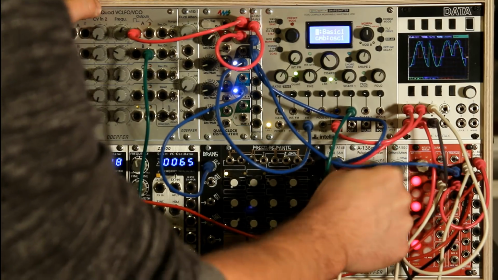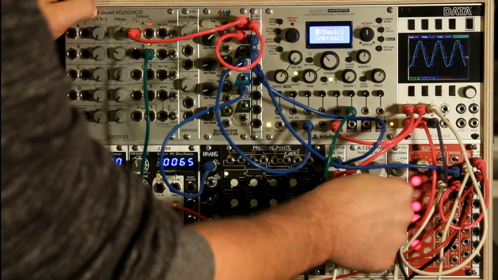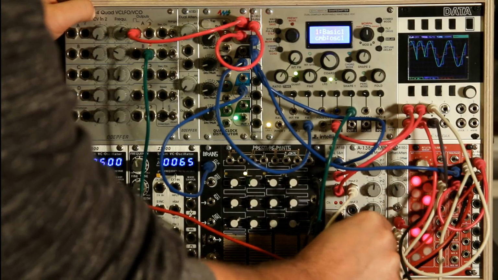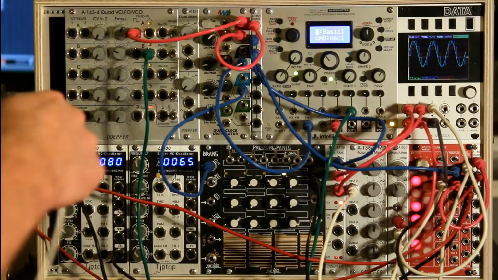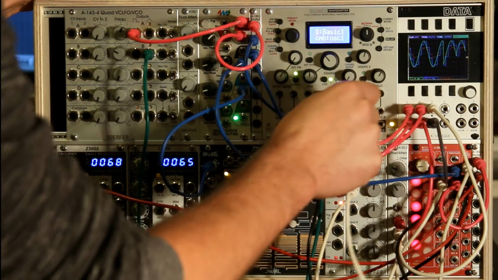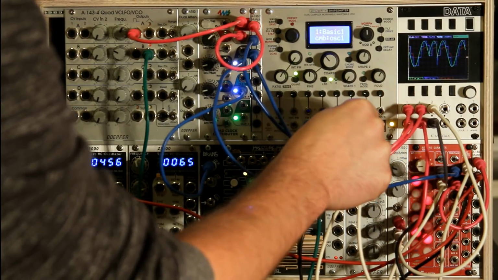To make this, I will use polarizing mixer. First channel will be left blank because it can be used as offset. Second channel will be original signal of the first sequence. And third channel will be another LFO from Shapeshifter.